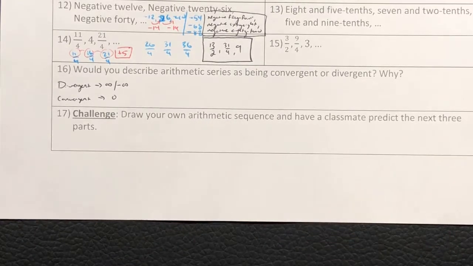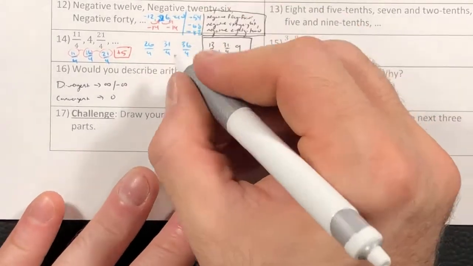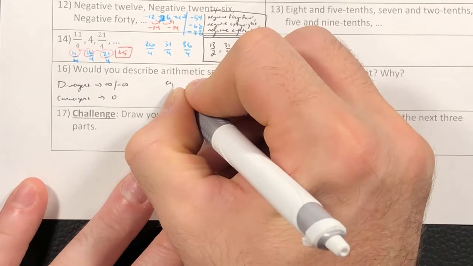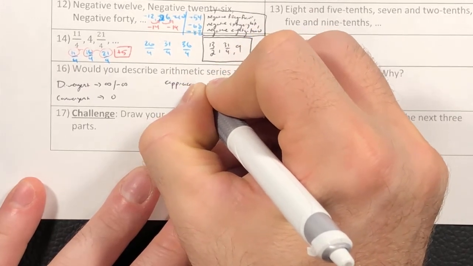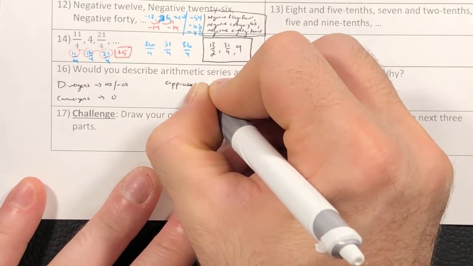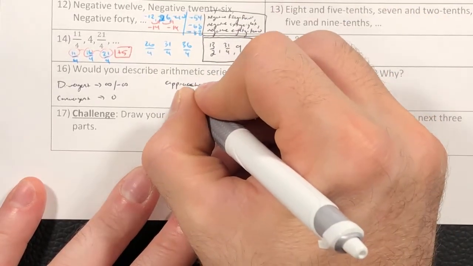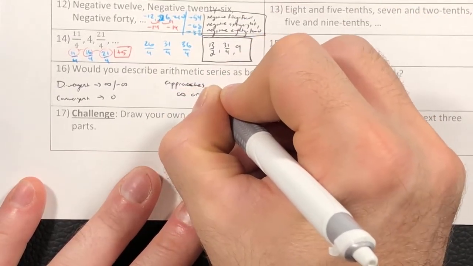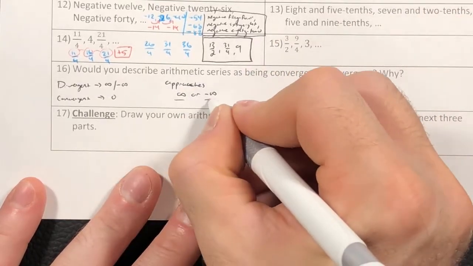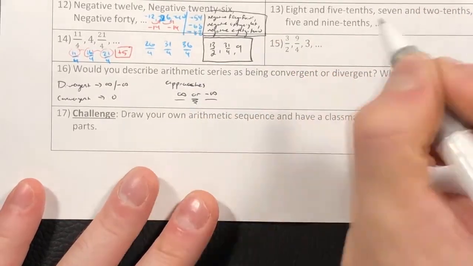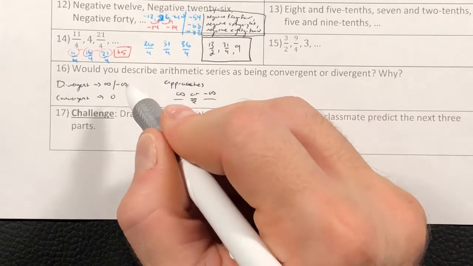So an arithmetic series, we know, if we're adding some value, it either approaches infinity or negative infinity. And because it approaches one or the other, it's not going towards both.